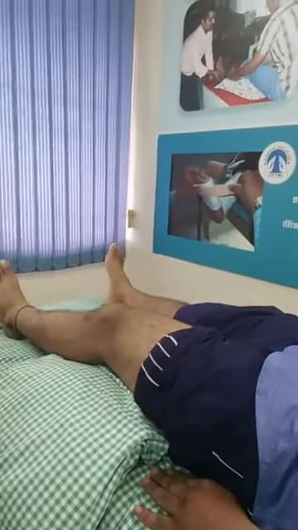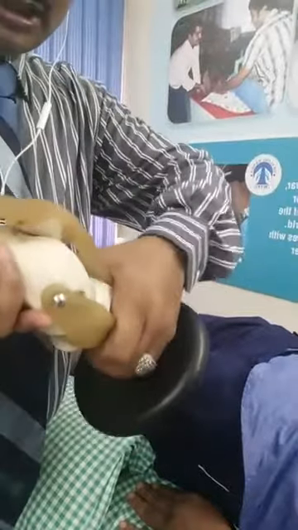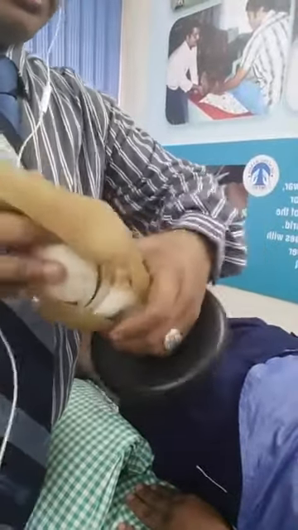We have to put the joint in the loose pack position. I will just focus, well focused. Once again I will show on the skeleton. You see, we can give the anterior to posterior glide, epi glide, and then the PA glide. Then we have the medial glide and the lateral glide.